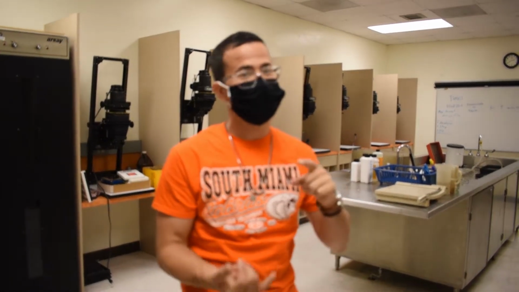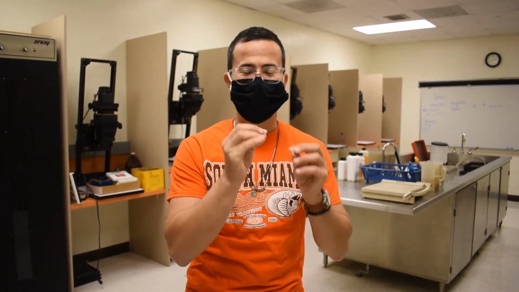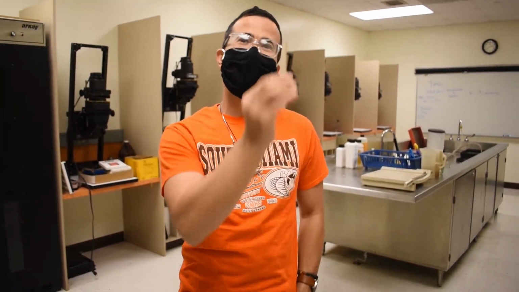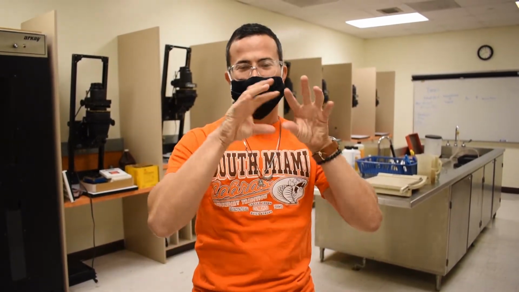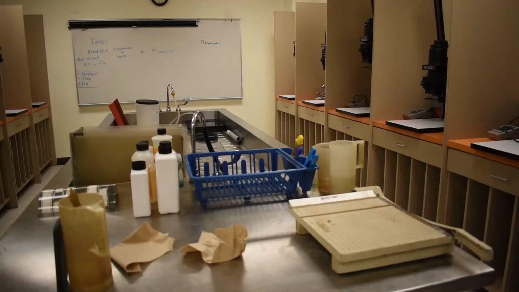Every time that you develop something in the darkroom, you need to use a developer, which is a chemical that removes some of the particles that were not hardened when it was exposed to light. And then you need to stop it, so the stop chemical stops the developer from overdeveloping the film, and then after that you fix it and that hardens all of the grains that are inside of the film, and then your film is ready to go.